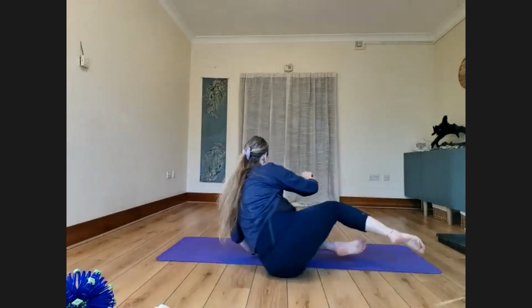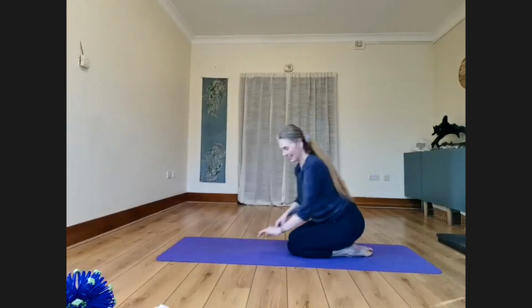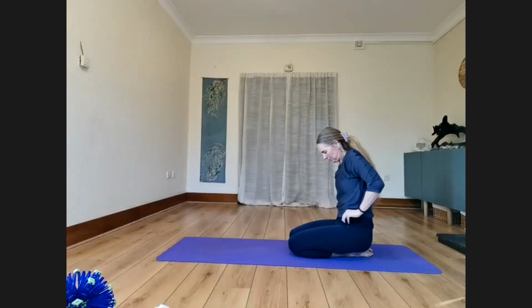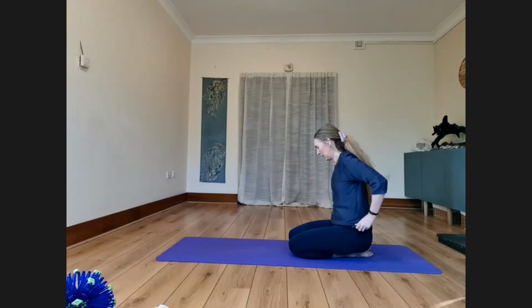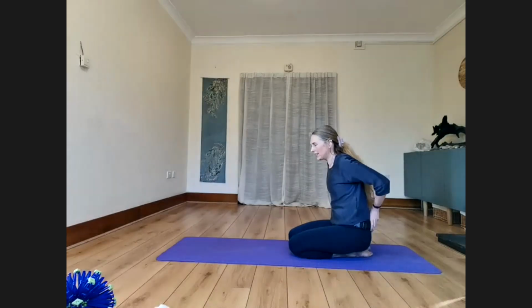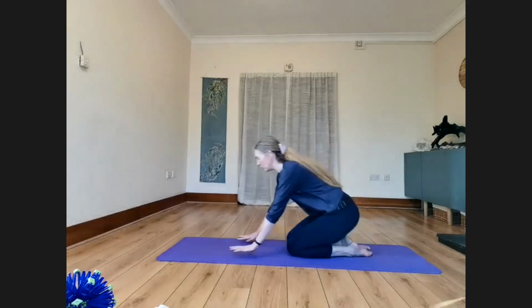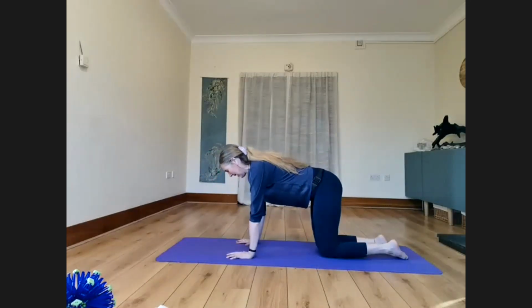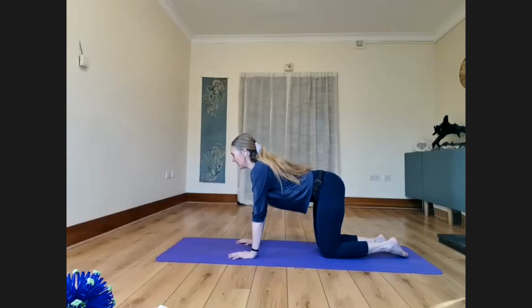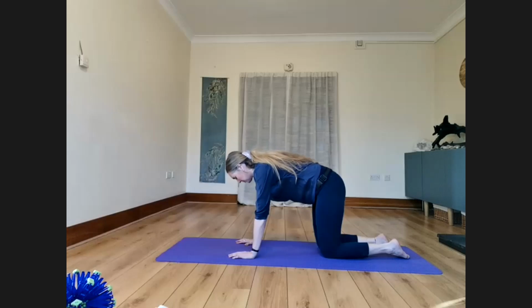And then find your way back onto hands and knees. And we're going to play with pathways of weight through the spine. So this is an exercise I learned many years ago from Amy Matthews. I've been using it for a long time. So take a regular, what I call a commoner gardener cat-cow for a moment or two.